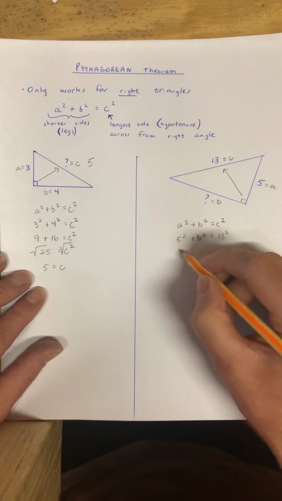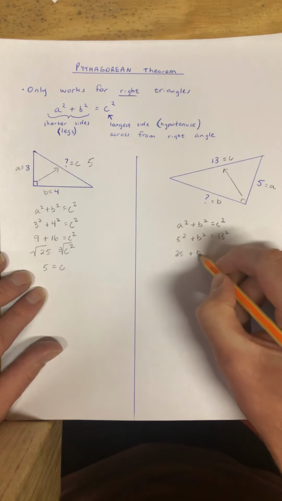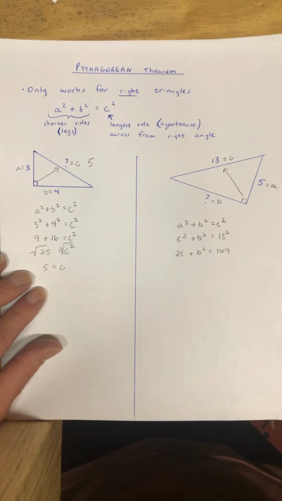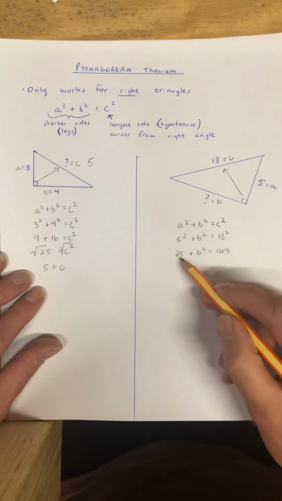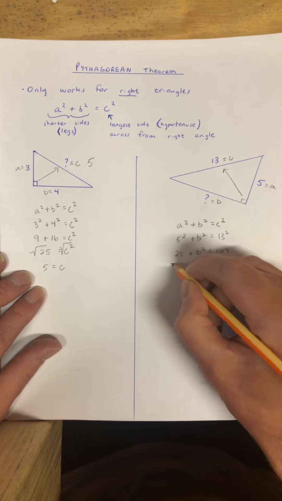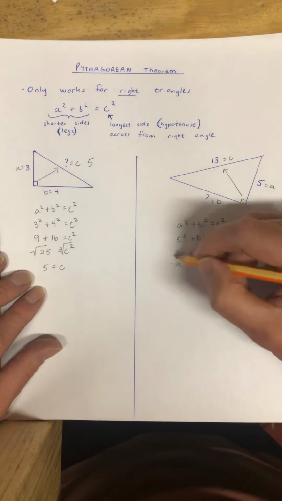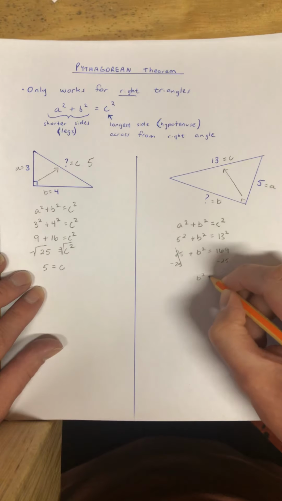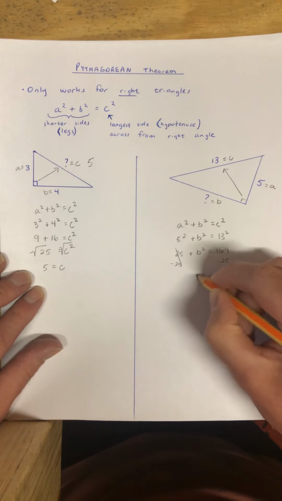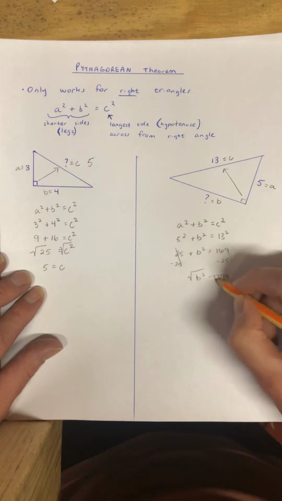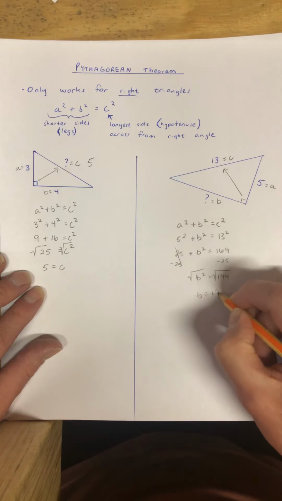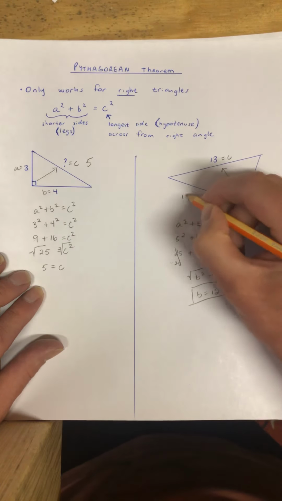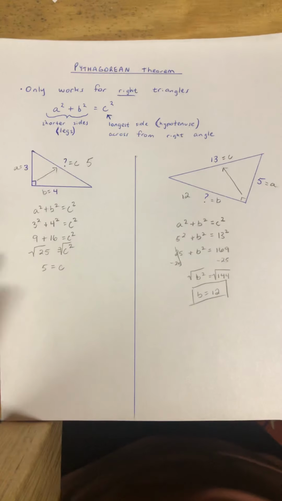Let's figure this out. 5 squared is 25 plus B squared equals 13 squared, which is 169. Now we need to get the B squared by itself, so we're going to get rid of the 25 by subtracting 25. 25 minus 25 cancels. Subtract 25 on the other side. Get B squared equals 144. Take the square root. B equals 12. So we know then that the unknown side length up here is 12. That's the Pythagorean theorem.